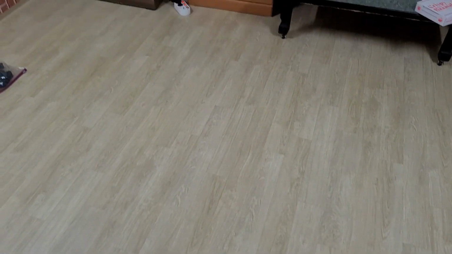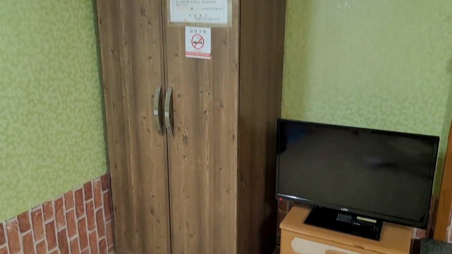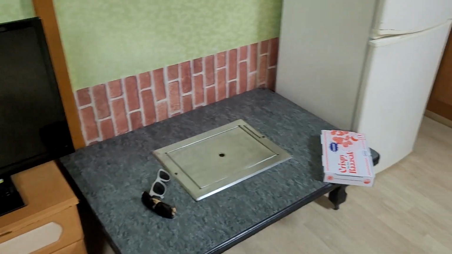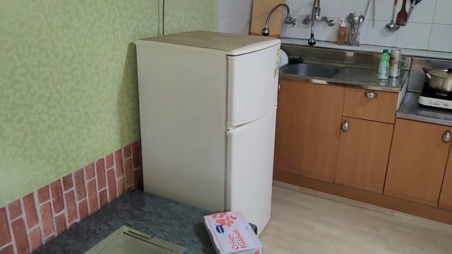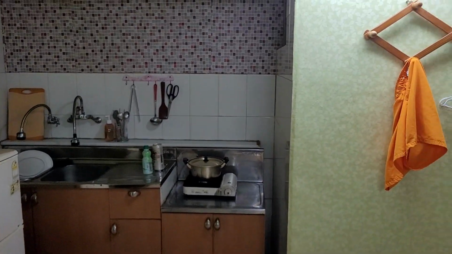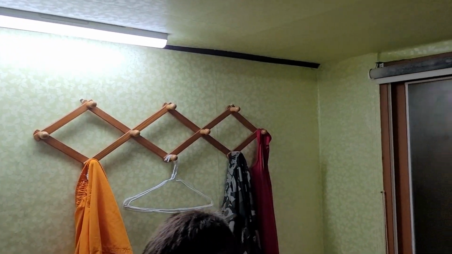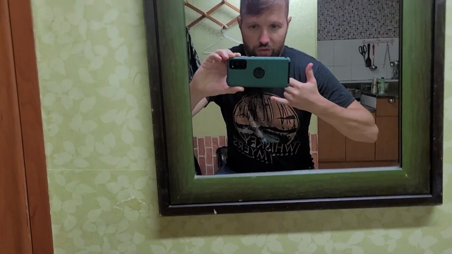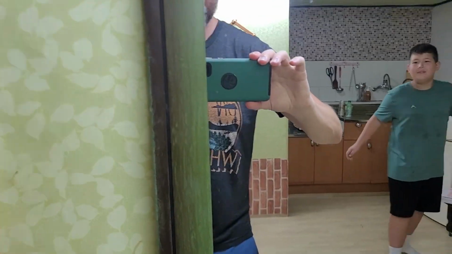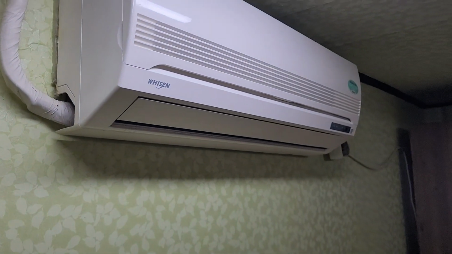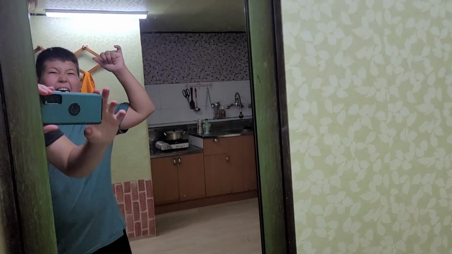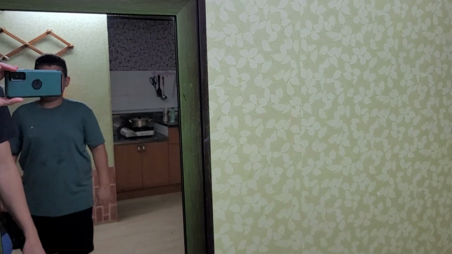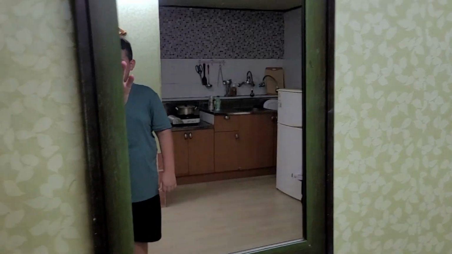This is basically it. Very small. Got a little wardrobe, TV, little table there if you want to sit down and have a meal. Mini fridge, little kitchenette area. Hangers, sliding doors, a mirror where you can check yourself out. AC, very important. Caster wants you to check himself out. Wait, hang on. How am I? There you go. We have our own private bathroom, which is nice.